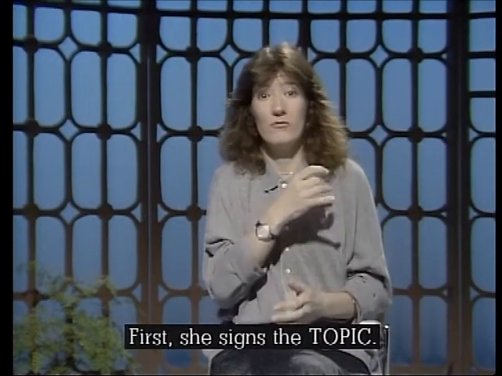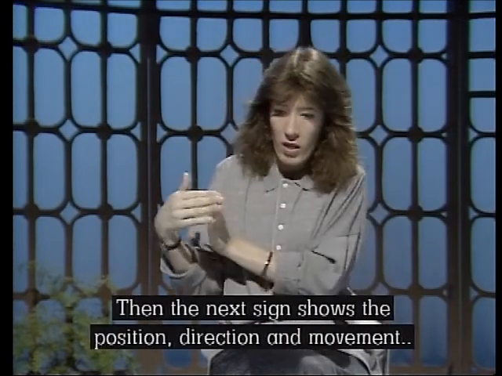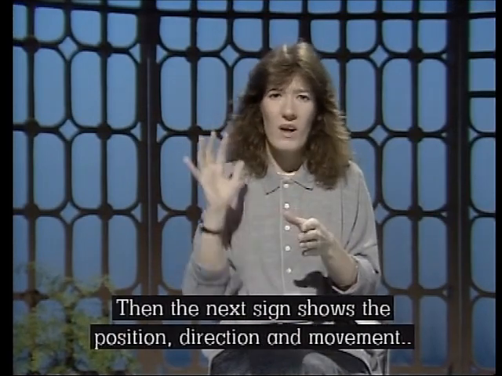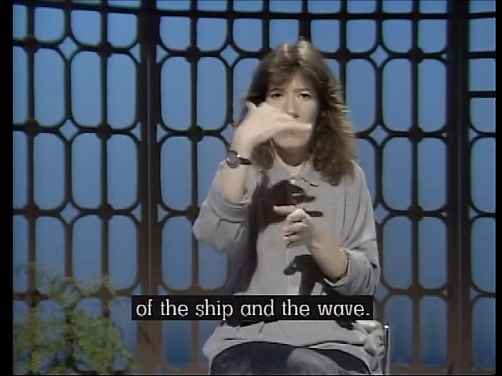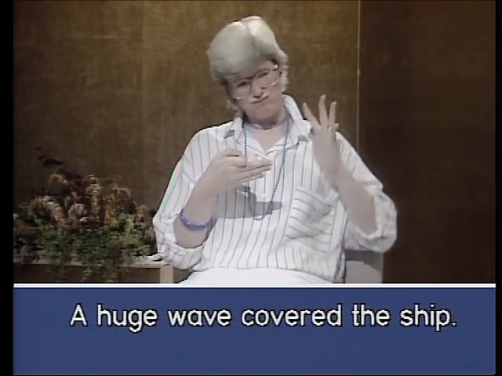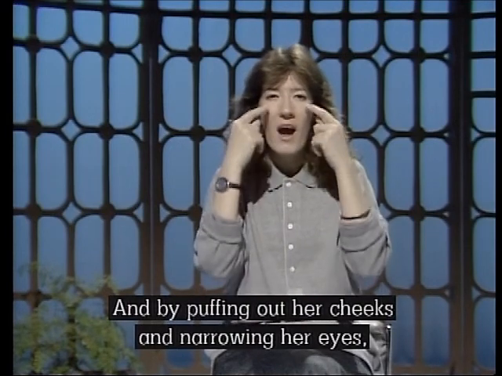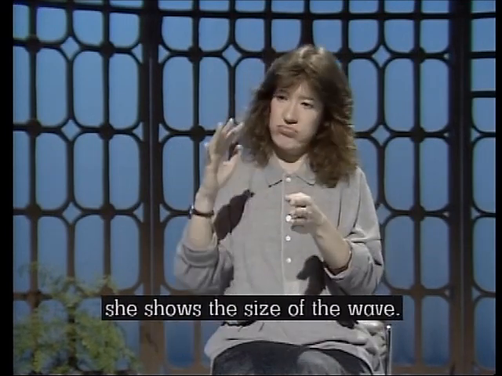In that example, Rachel starts with the topic of the sentence, the ship, but in the sign that follows, she shows the position of the ship and the wave, the direction they were travelling, and the movement of the wave. And by puffing out her cheeks and narrowing her eyes, she shows the size of the wave.